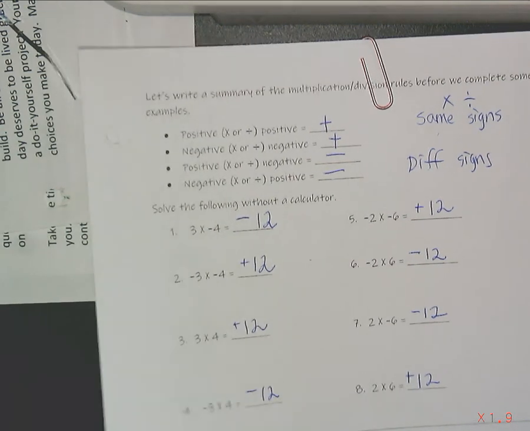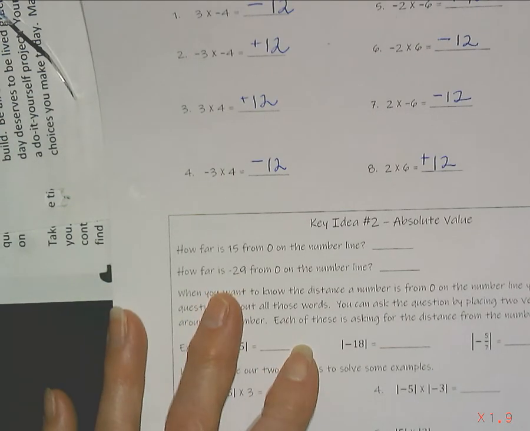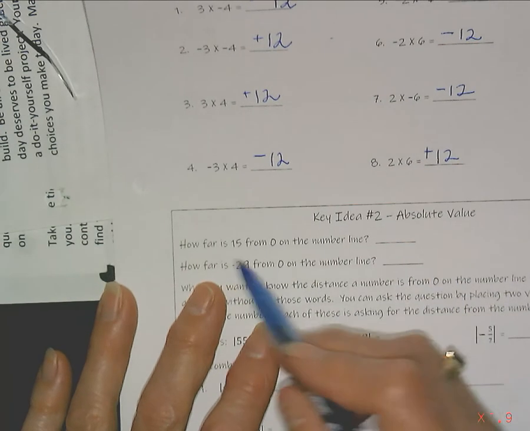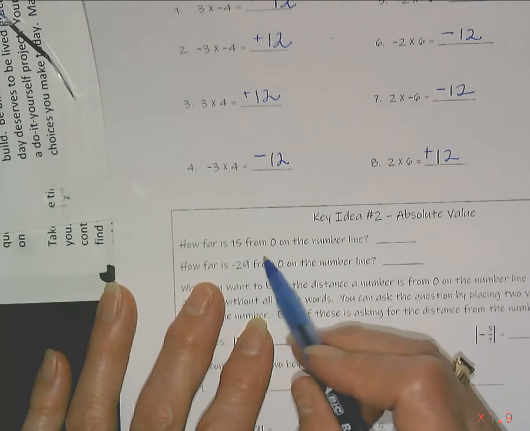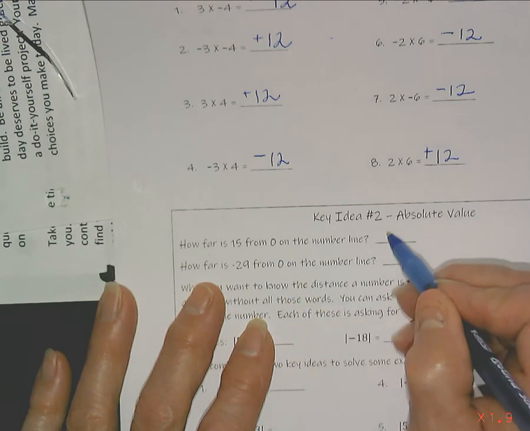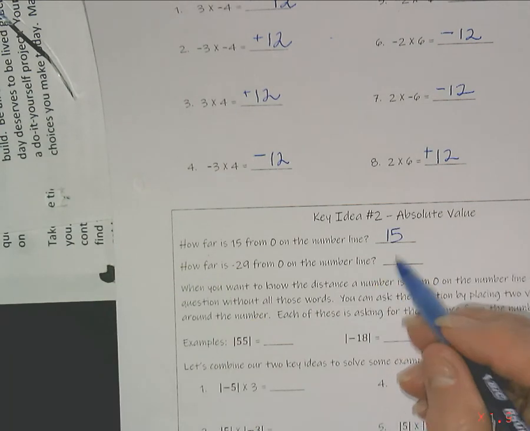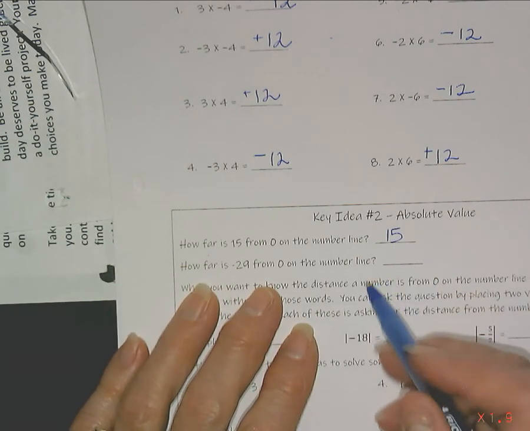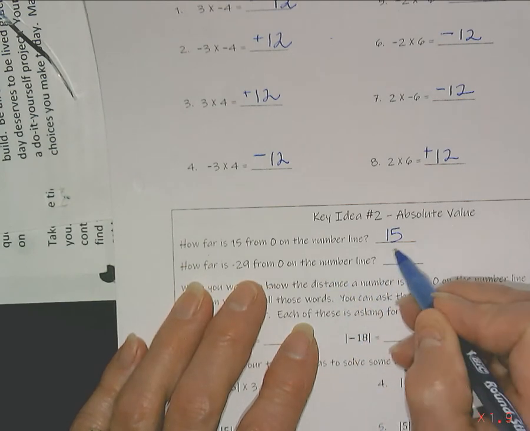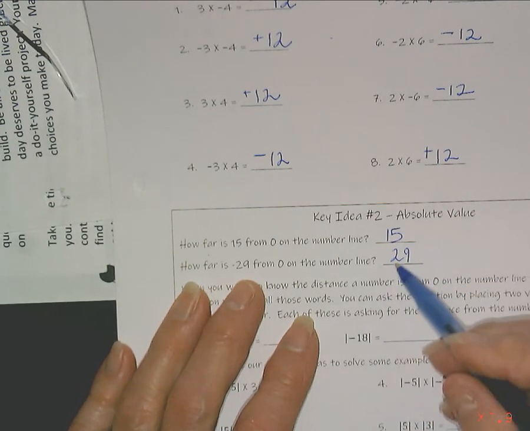All right, good. Let's go to our second key idea, which we've already done this year. We did it last year, okay? Absolute value. Hey, Mia, how far is 15 from 0 on the number line? No, it's just 15 steps. If you started at 0 and counted over to 15, you'd go 15 steps. Elena, how far is negative 29 from 0 on the number line? 29 steps, because we're just asking the distance, how many steps.